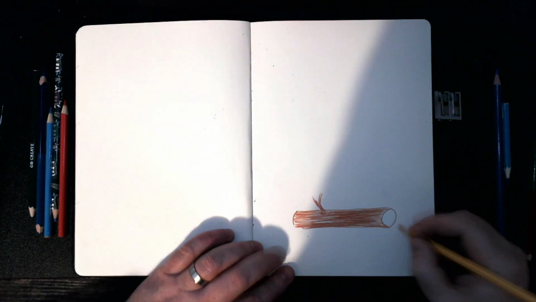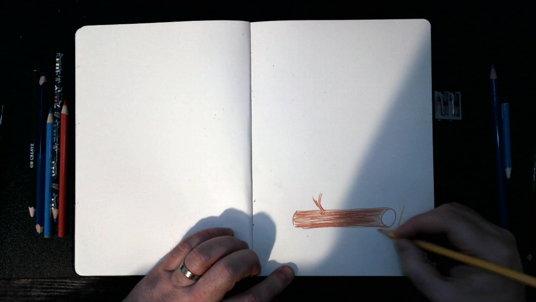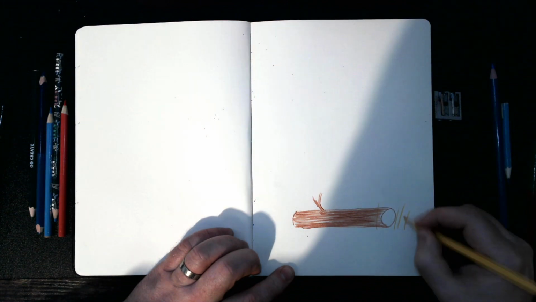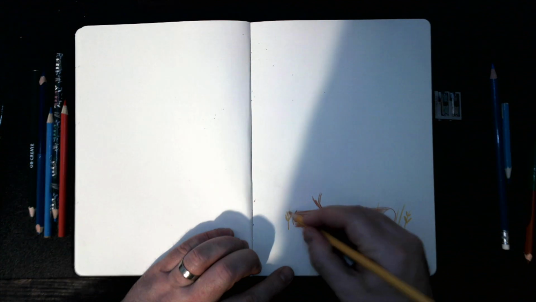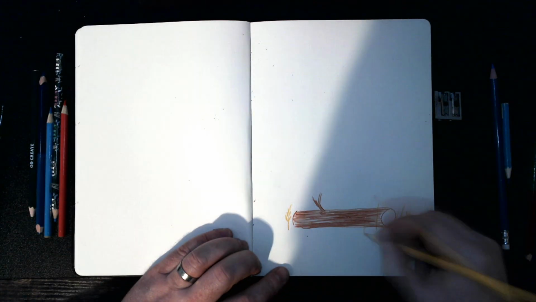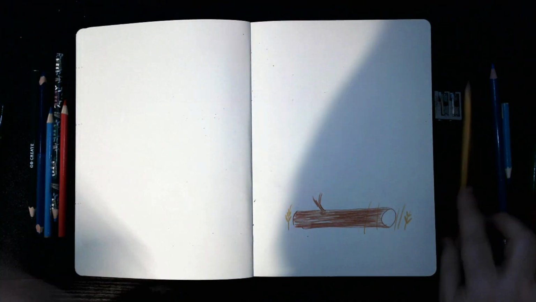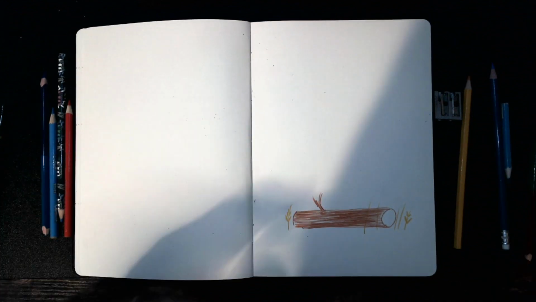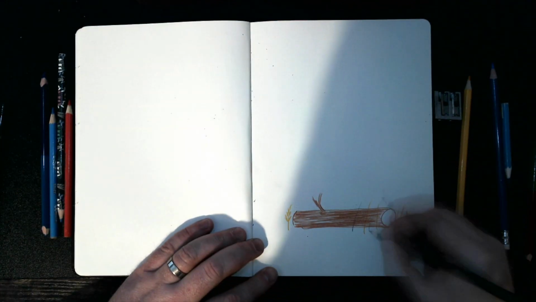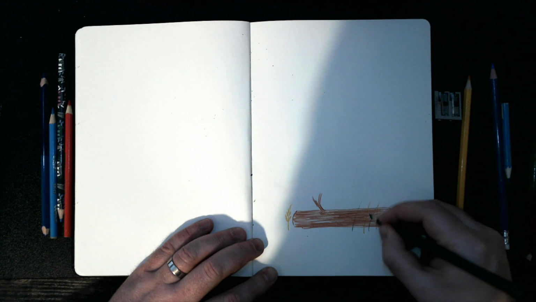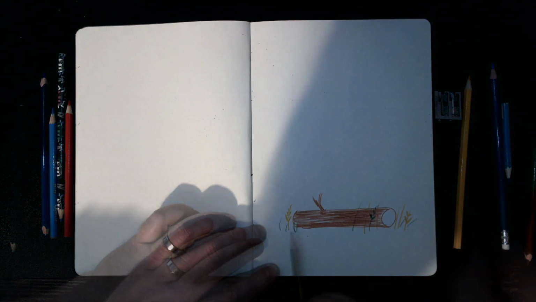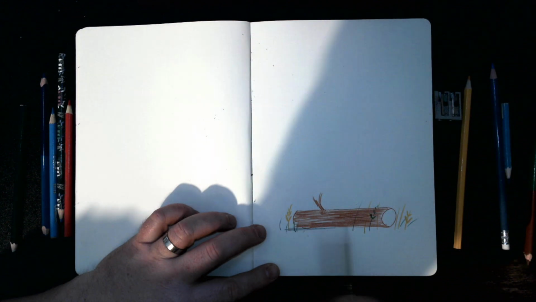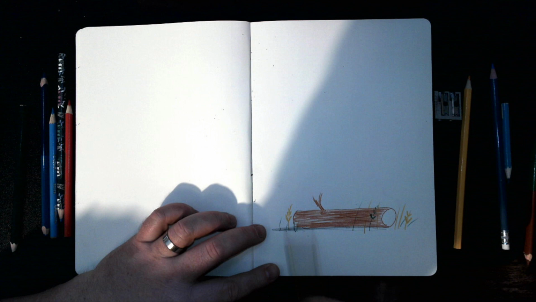So going to very quickly draw some plants here, just to give the whole picture a little bit of context. Maybe sadness is sitting in the garden, just kind of biding his time, just watching the world go by. Let's give it some green. There we go. I'm just going to give it a little bit of shadow, just to again give it a little bit of context. There we go.